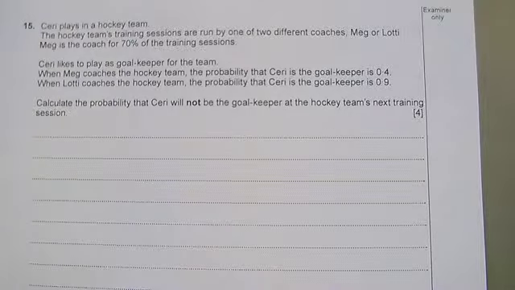Oh. Kerry plays in a hockey team. The hockey team's training sessions are run by one of 2 different coaches, Meg or Lottie. Meg is the coach 70% of the training sessions. Kerry likes to play as a goalkeeper. If Meg coaches the team, she's only got a 40% chance. Do you know how I changed that 0.4 to 40? Did we get that? Just times it by 100.